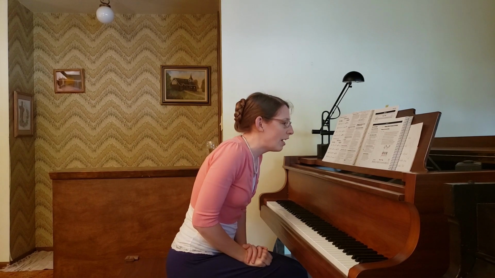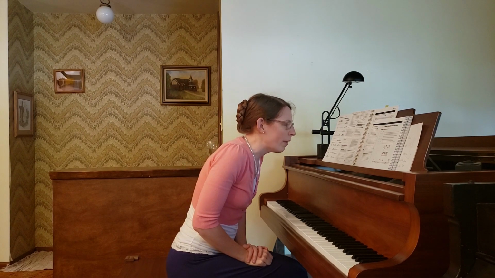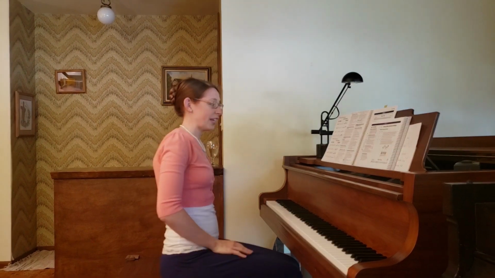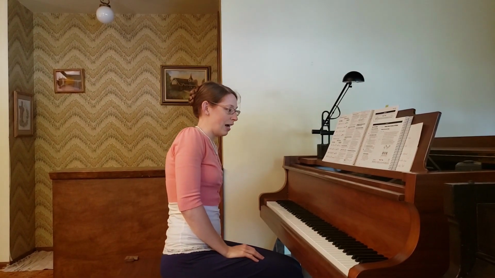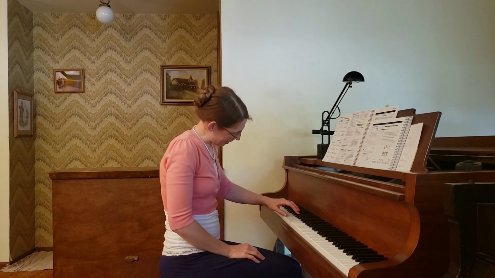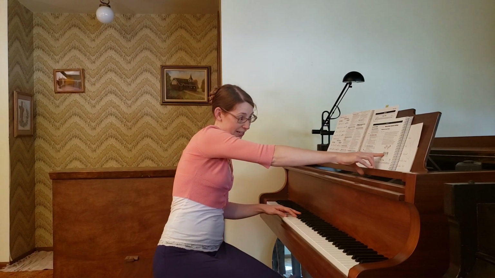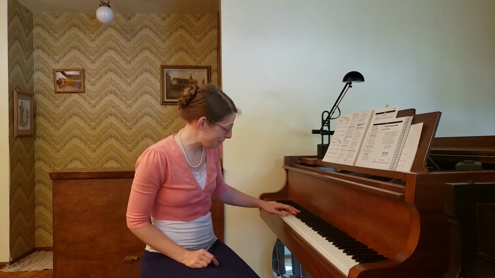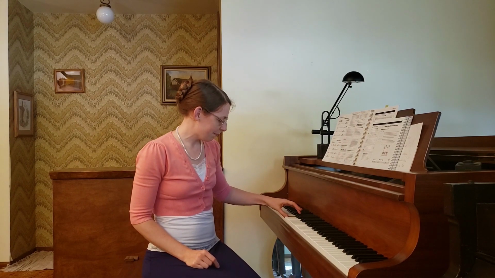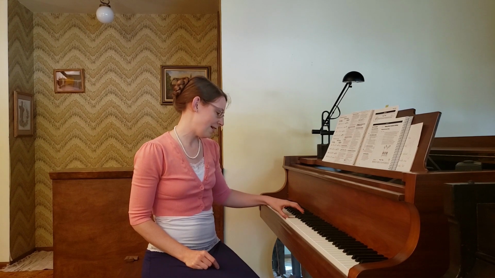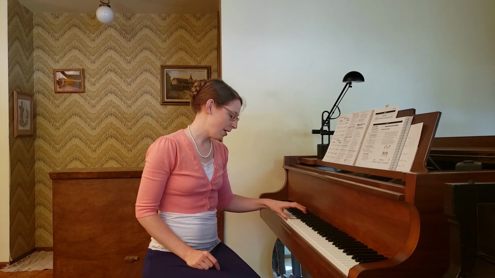So S1, we're going to start with, oh, I see, there's an S1 and an S2 in either hand. So I'm going to start with the left hand. I think this will be easier for you to see. We're starting right here on F. This is a nice place to start on the keyboard because you get used to the fingering before we have two white keys in a row. So thumb, middle, thumb, middle, thumb, middle.